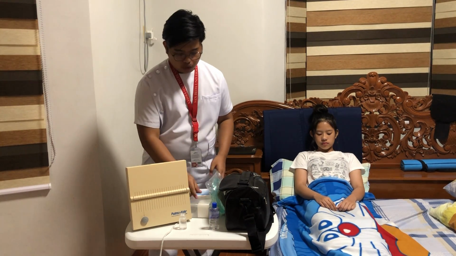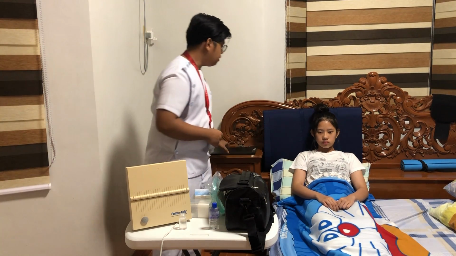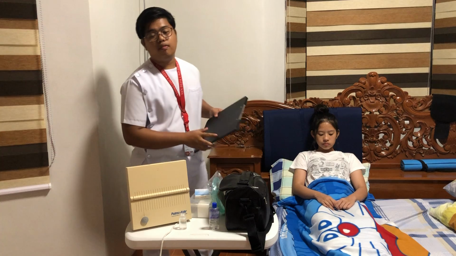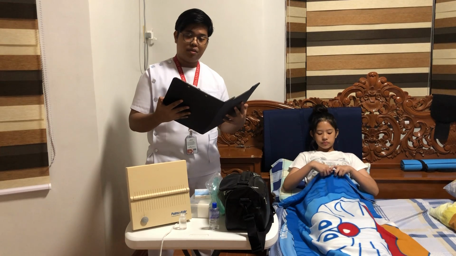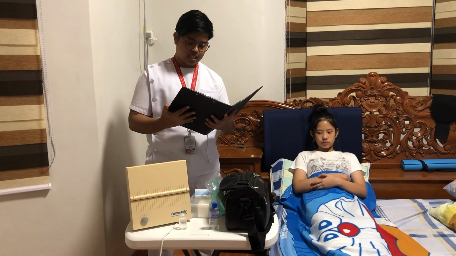And then after doing that, we also need to check the patient's medical record if an allergy or contraindications to the prescribed medicine exists.